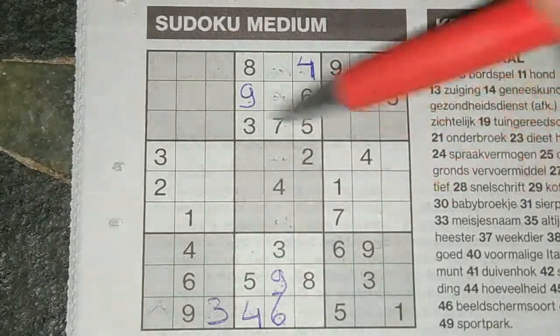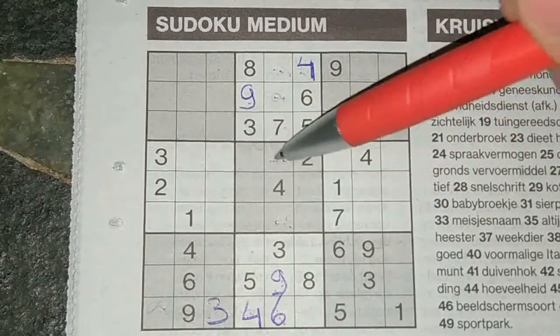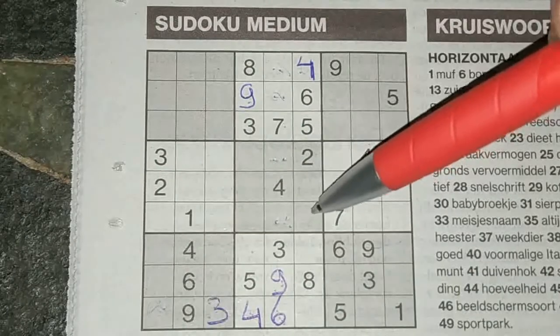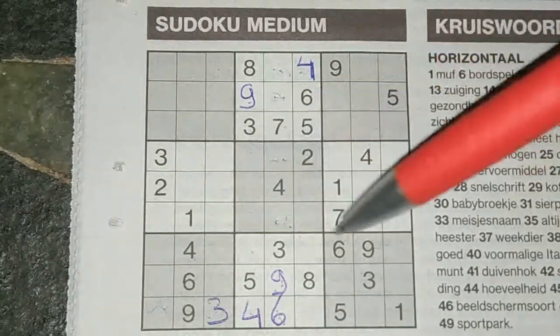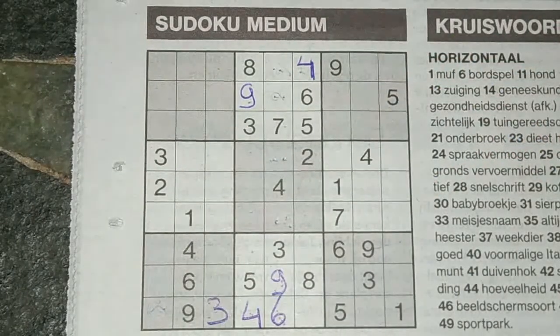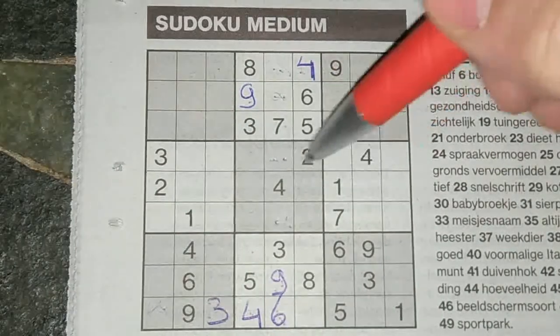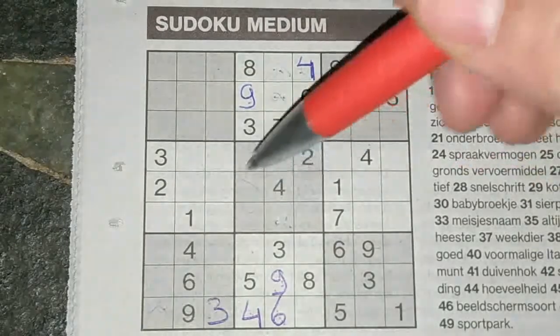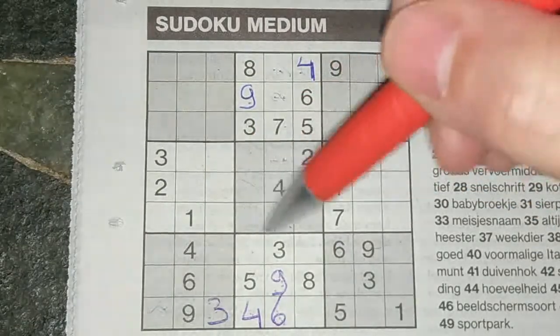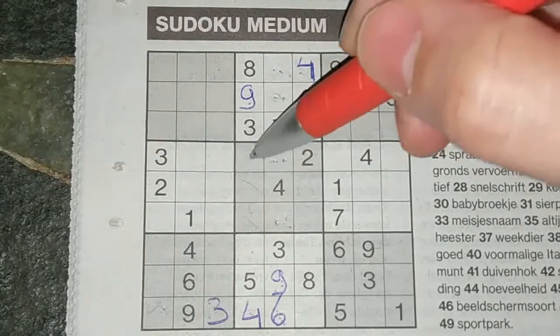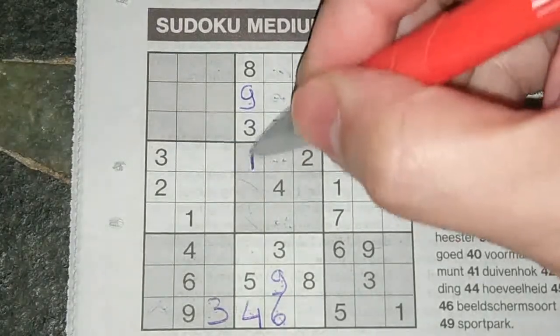In this big square, we have an 8 and a 5, but also 5 missing numbers. One of the missing numbers is a 1. I see a 1 here. No 1 in these 2 boxes. I see a 1 there. No 1 in these 2 boxes. 1 box left for the 1, it should be this one.